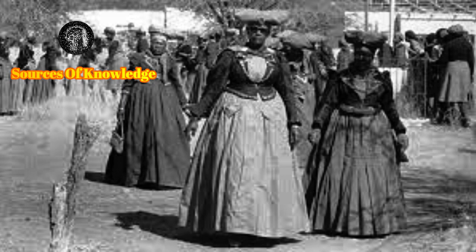Colonial era. German colonization, 1884 to 1915. Namibia was initially colonized by Germany, which named the territory German Southwest Africa. The German colonial administration was marked by harsh treatment of the indigenous population, forced labor, and the brutal suppression of uprisings.